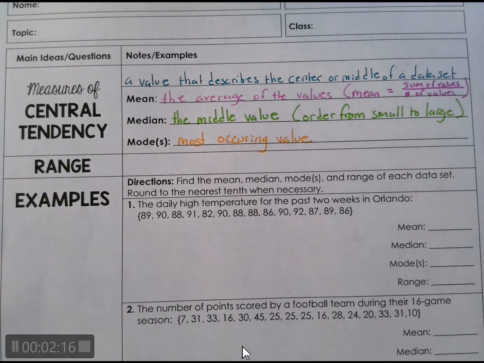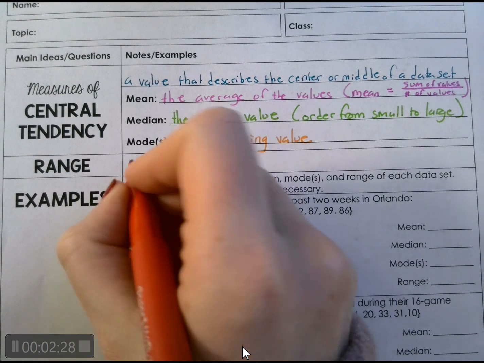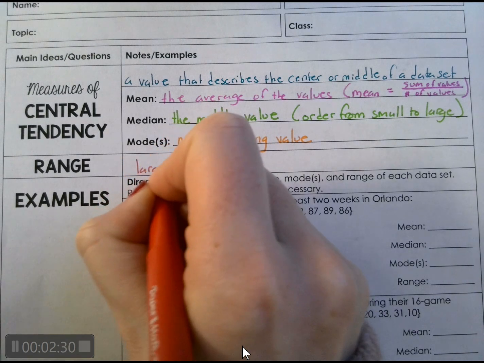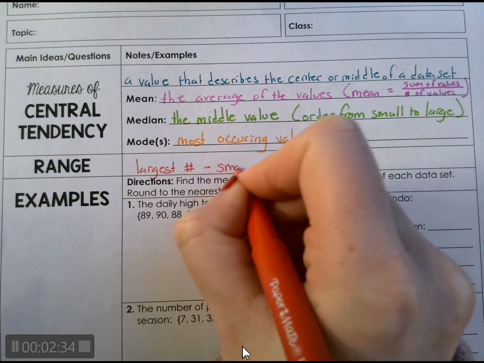Alright, and then range is the range of values. I'm having a difficult time explaining that other than a range. But you would find this from your largest number minus your smallest.